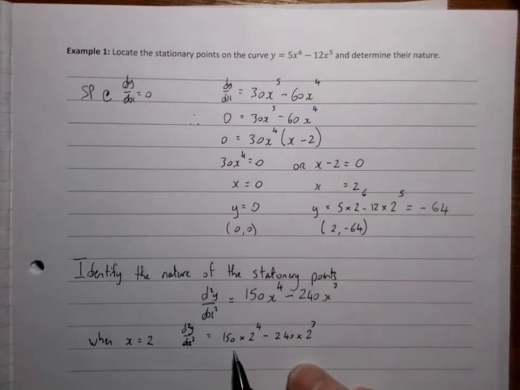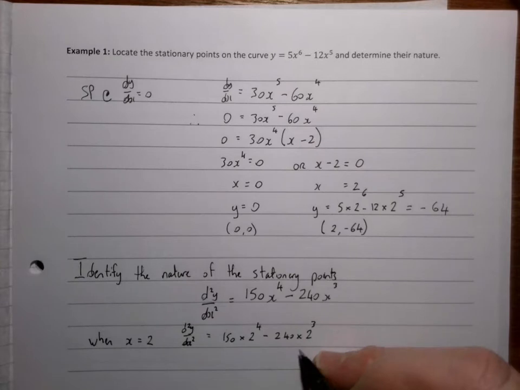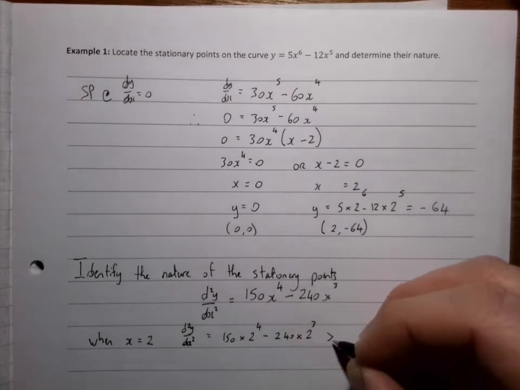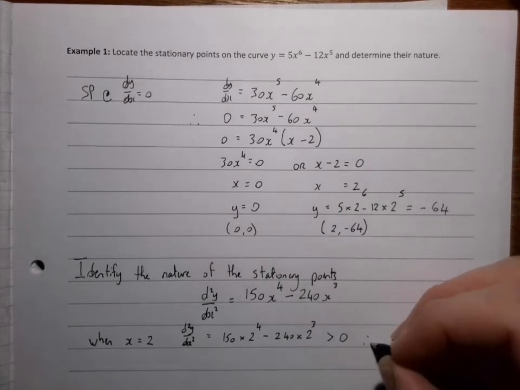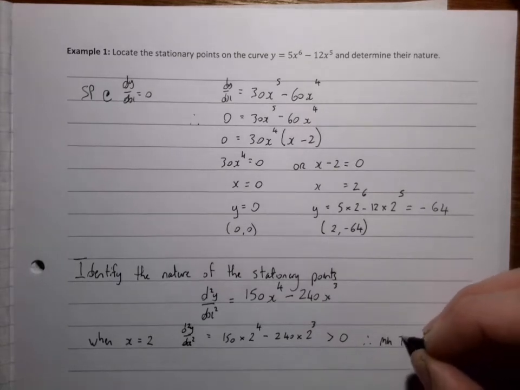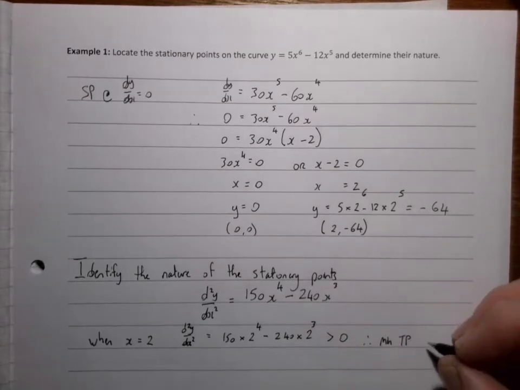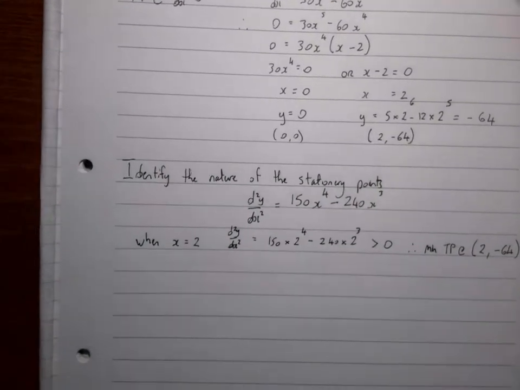I can tell that this number is going to be bigger than this number, because this is going to be 150 times 2 to the power of 4 and 120 times 2 to the power of 4. So this answer is going to be greater than 0 or positive. Therefore, it's a minimum stationary point, or I could call it a turning point in this case because I know it's a turning point. Minimum turning point at 2, negative 64. I've determined the nature of the first of our turning points.